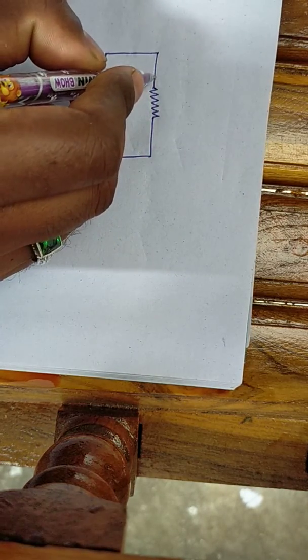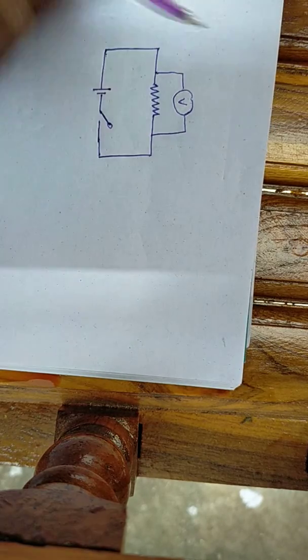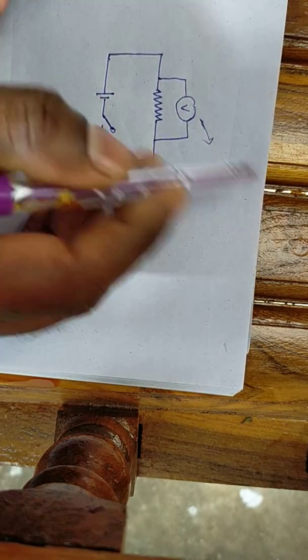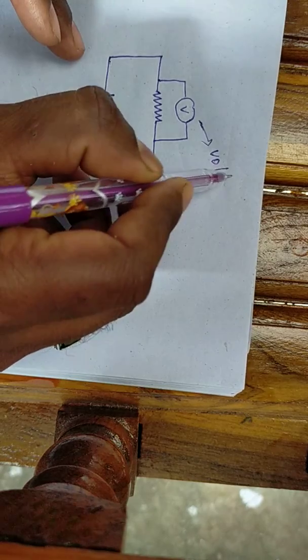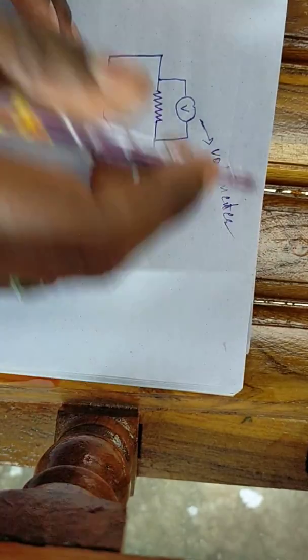So you have to measure the potential difference across the resistor. Generally potential difference is measured by a device called a voltmeter. This is the voltmeter. Always a voltmeter should be connected in parallel combination.